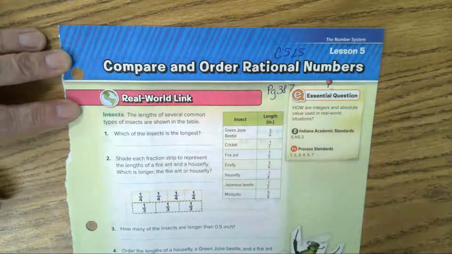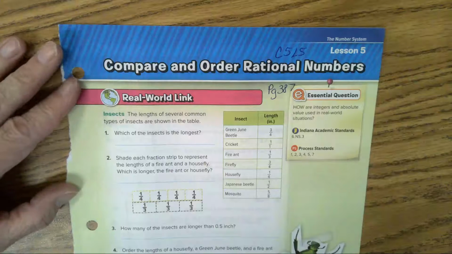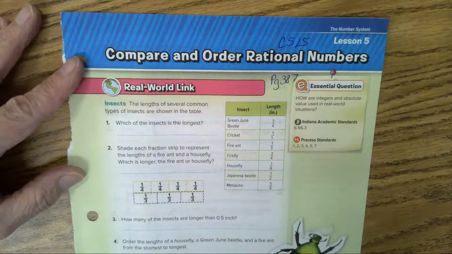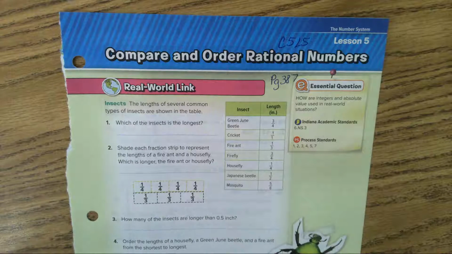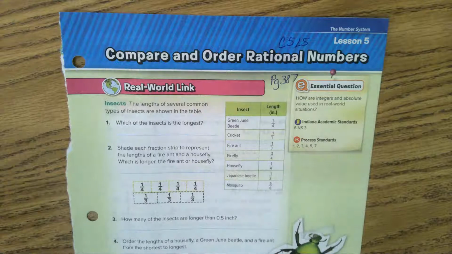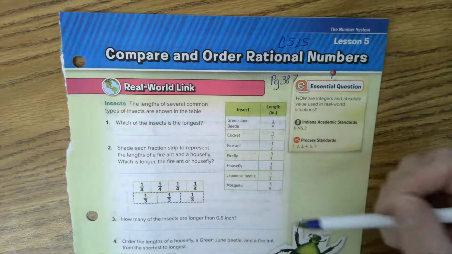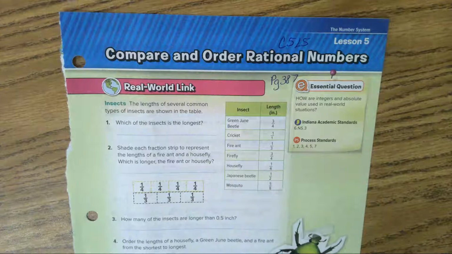And in our real world link, we are going to be talking about bugs, insects. It says the lengths of several common types of insects are shown in the table. Which of the insects is the longest? When you look at these insects, which one is the longest? It sort of surprised me which one. Which one do you think is the longest?